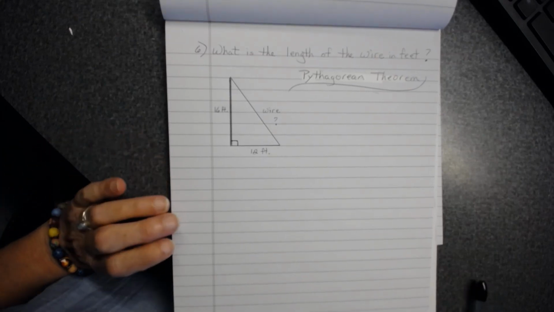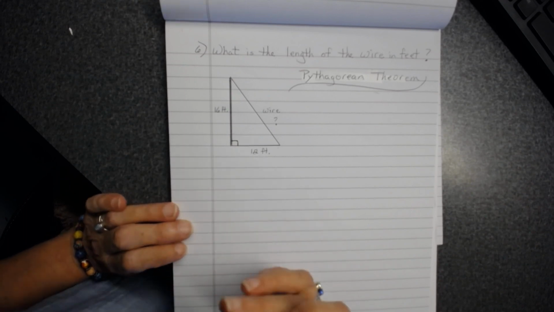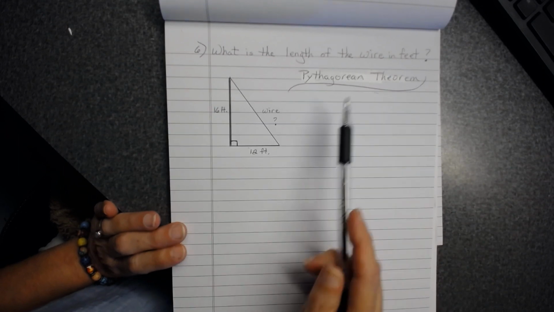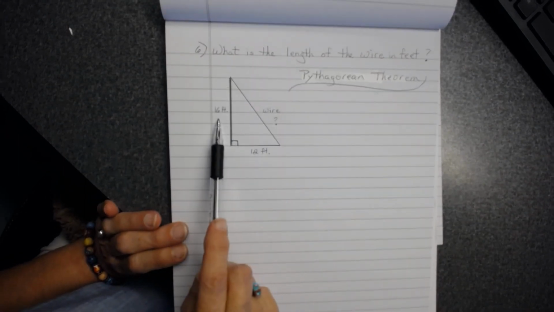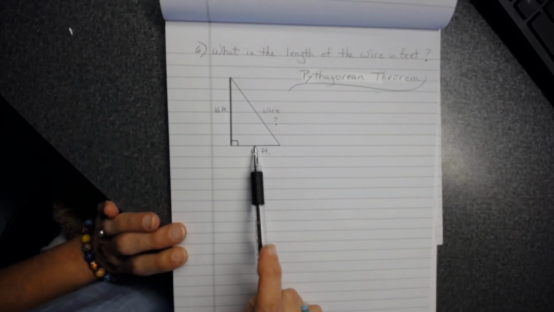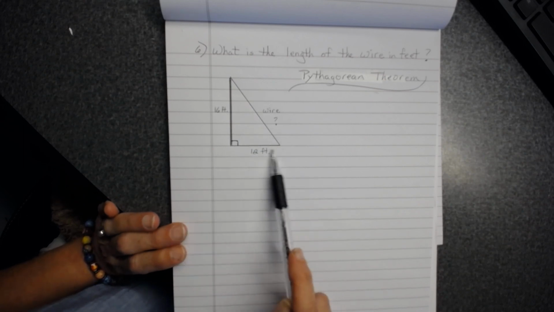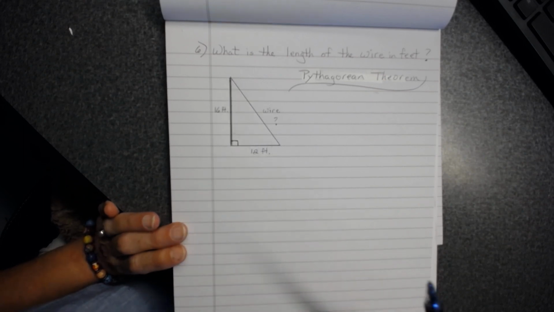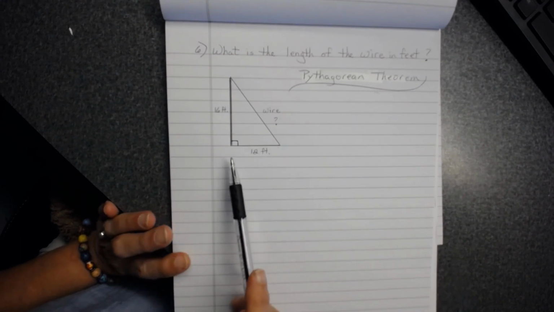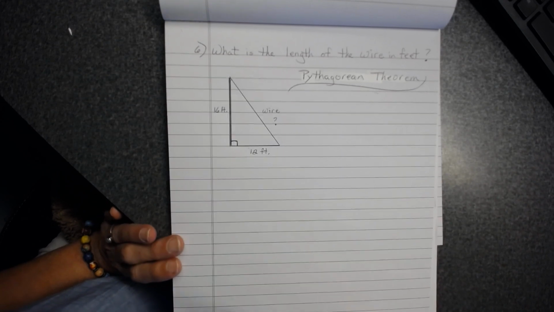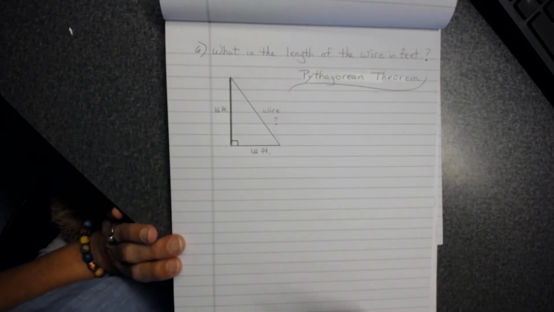Question number 6 deals with a right triangle, and they're asking us what is the length of the wire in feet. We have a pole that's 6 feet tall. The wire is connected to the ground 12 feet away from the pole. We don't know how long the wire is. So we know 2 of the 3 side lengths on this right triangle.